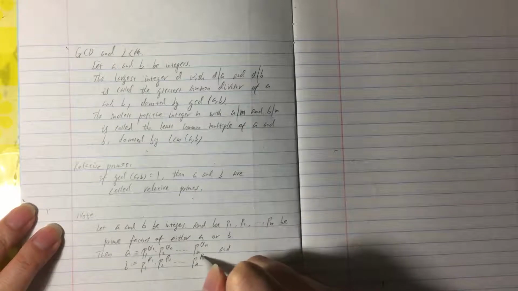Then A can be written as P1 to the power alpha 1 times P2 to the power alpha 2 times ... times Pn to the power alpha n. And B can be written as P1 to the power beta 1 times P2 to the power beta 2 times ... times Pn to the power beta n.